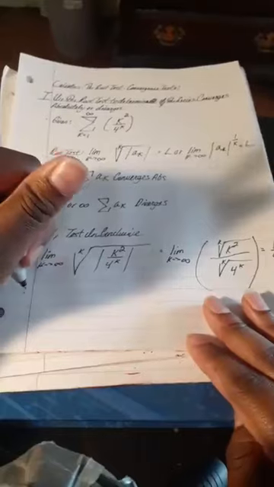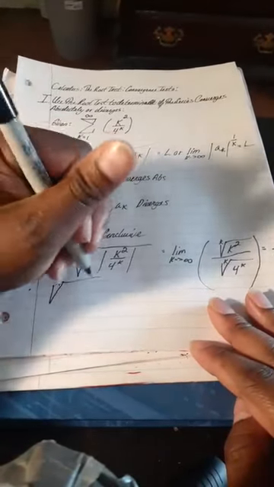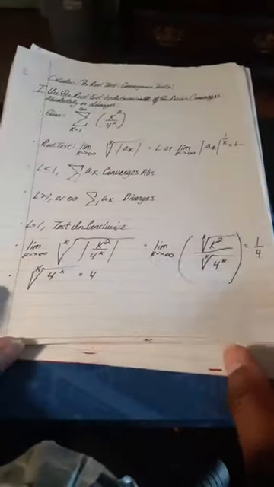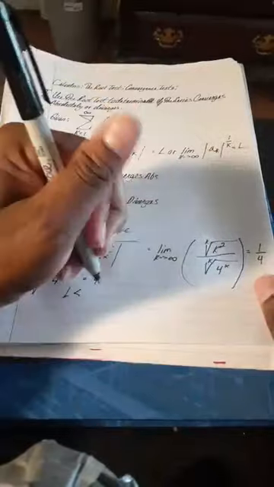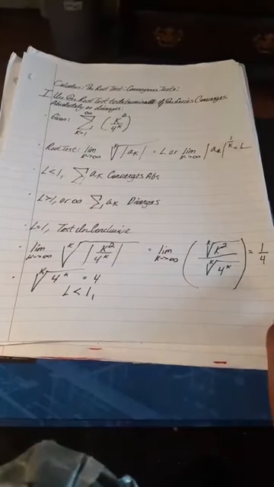When we take the limit, we just get 1 over 4, because the kth root of 4 raised to the k is just 4. So we get 1 over 4 when we take the limit. Clearly 1 over 4, which is like 0.25, is in fact less than 1 if you plug that into your calculator.